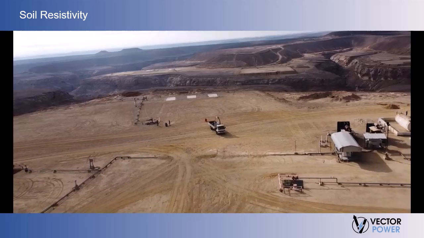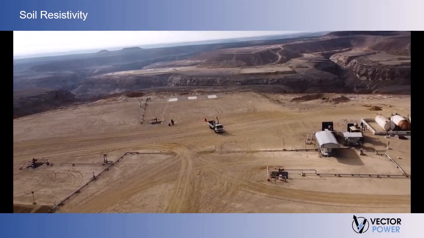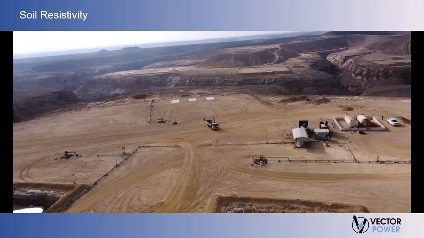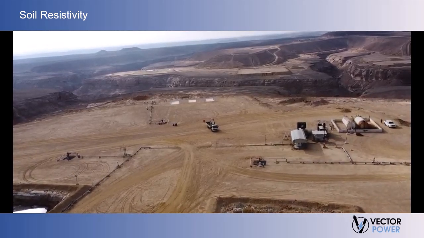Soil that contains 10% moisture by weight will be as much as 5 times lower in resistivity than that which contains 2.5%. Soil at room temperature will be as much as 4 times lower in resistivity than at 32 degrees. So, the time of year you conduct the test can play a major role in the results.